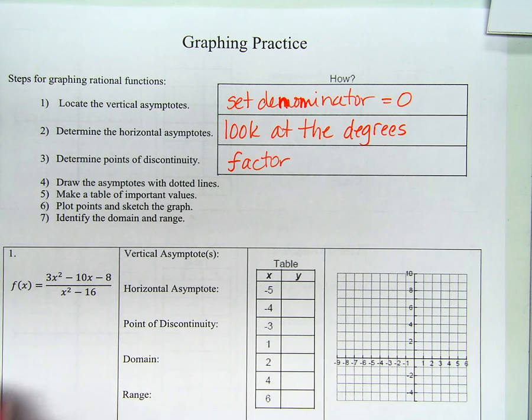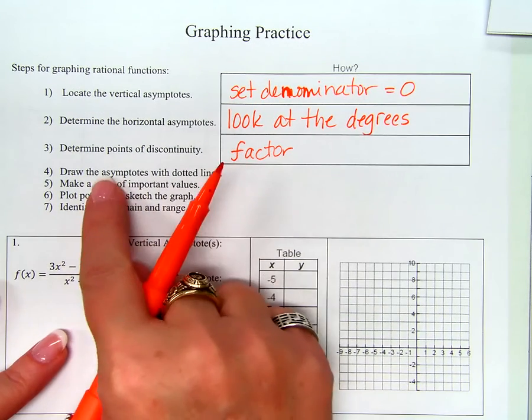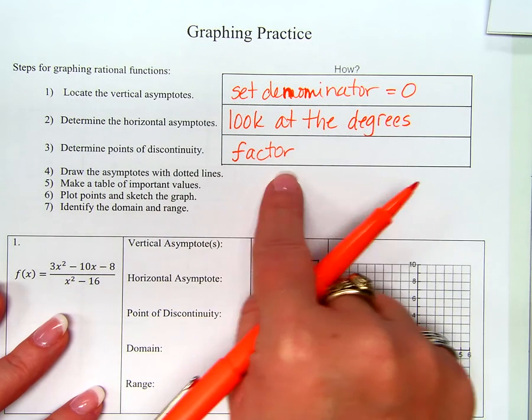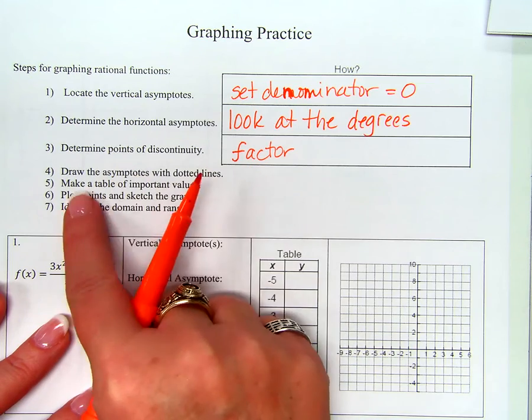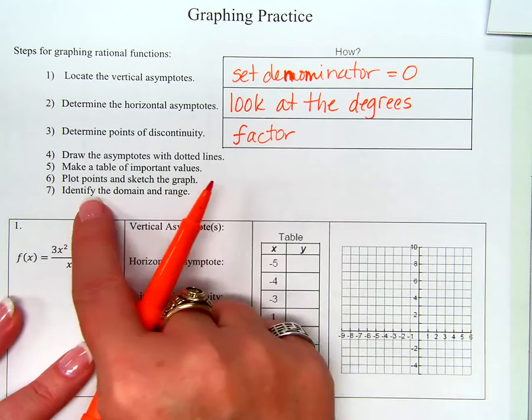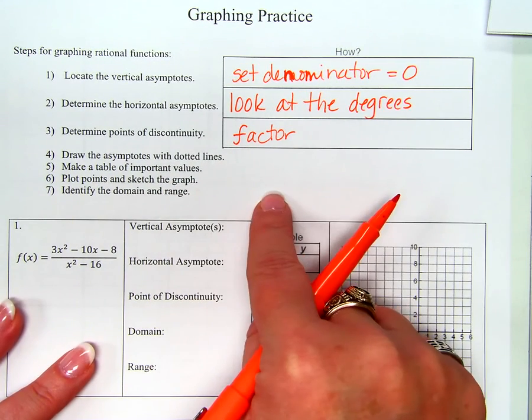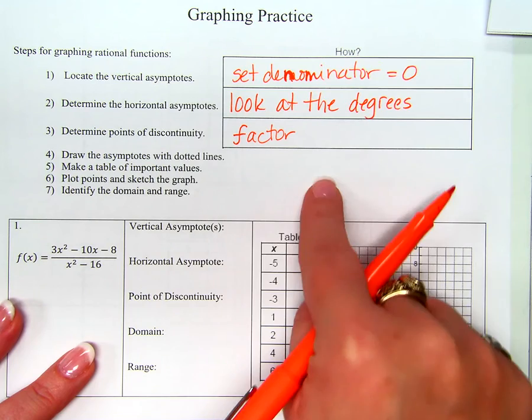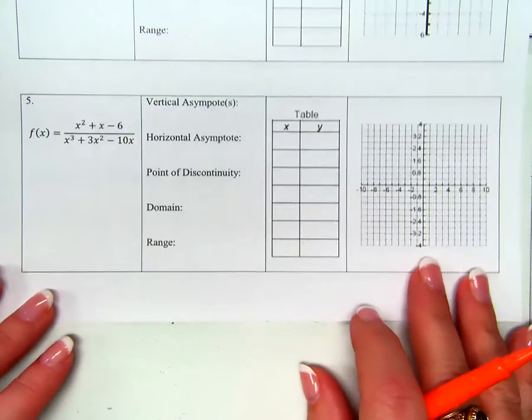Okay, good catch though. All right, after that, we need to draw the asymptotes. We don't really need help with knowing how for the rest because we were just drawing. Making a table, we know how to make a table. Plot the points, we know how to plot the points. Identify domain and range, we know how to do that. That's why there's no how boxes down here. Okay? So let's look at number 5.